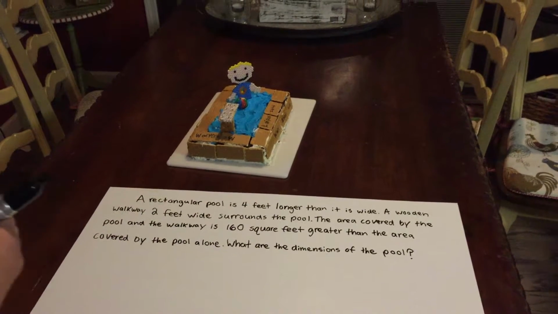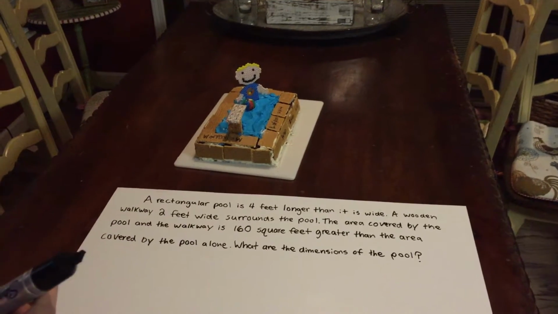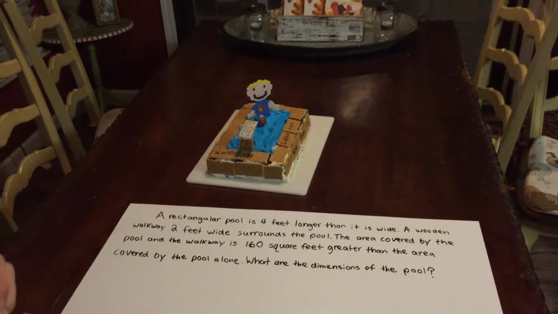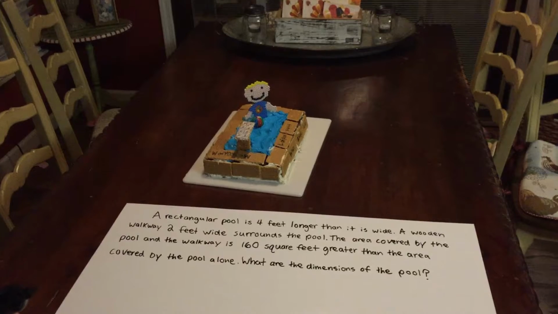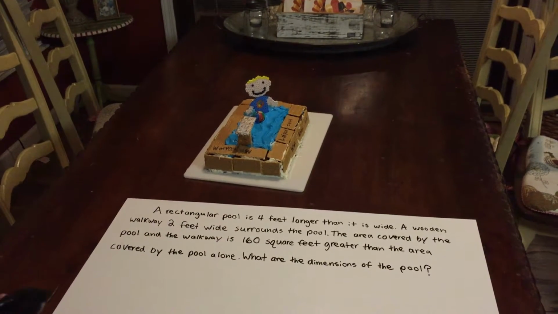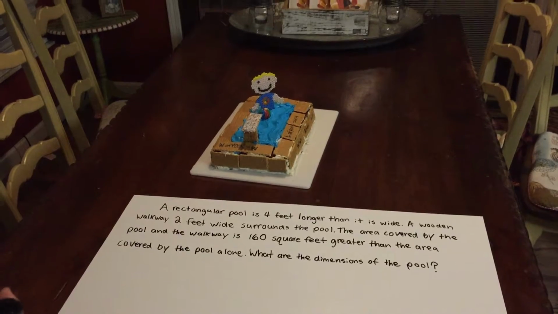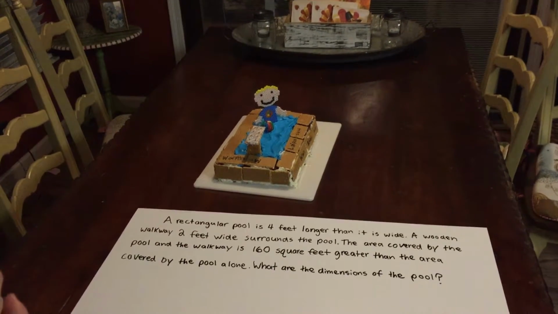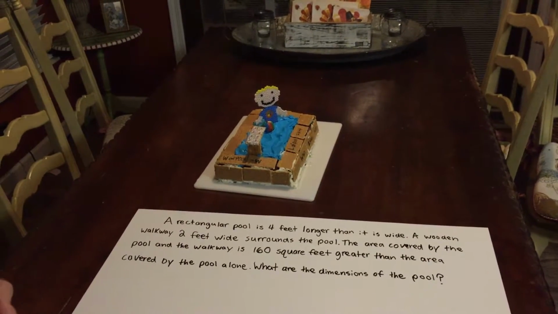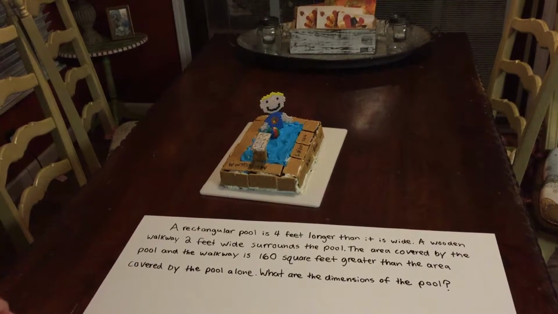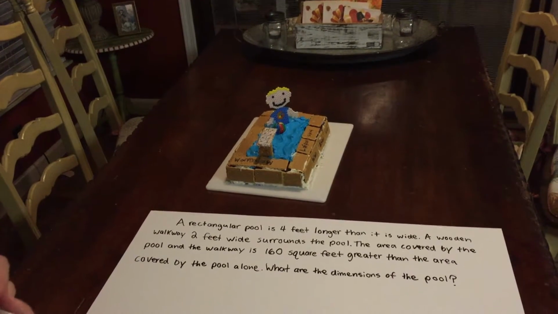Alright, today I will be teaching the concept of finding the dimensions of a rectangle without the dimensions being given. The problem reads, a rectangular pool is 4 feet longer than it is wide. A wooden walkway 2 feet wide surrounds the pool. The area covered by the pool and the walkway is 160 square feet greater than the area covered by the pool alone. What are the dimensions of the pool?